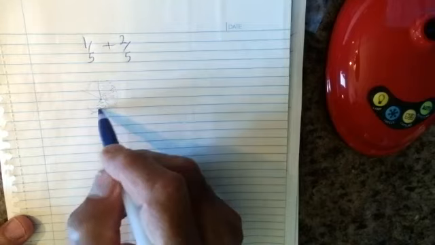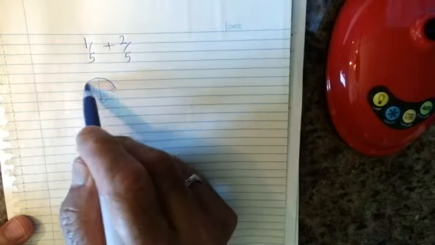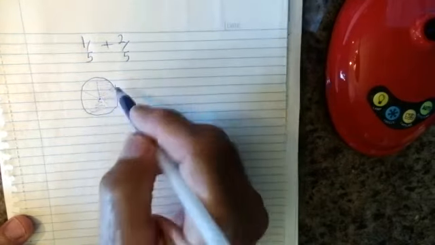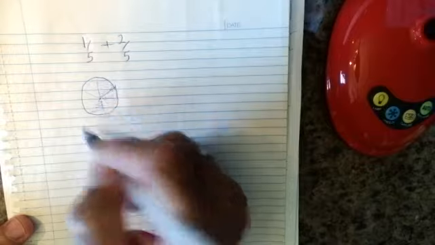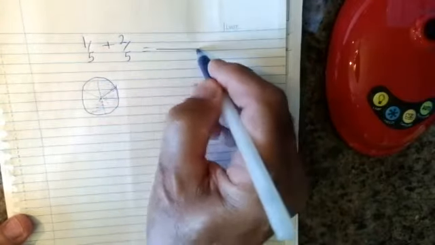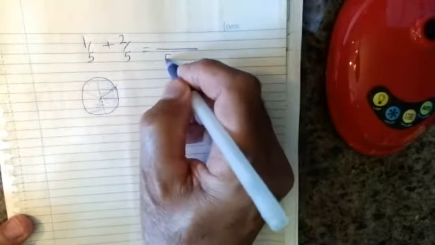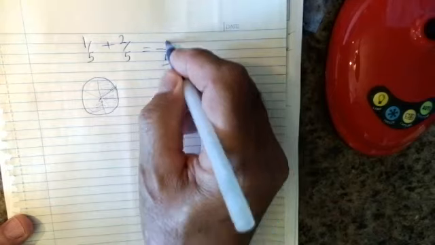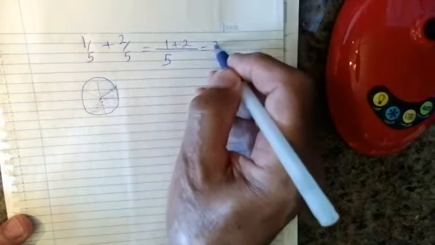So you're taking 3 pieces out of 5. So that means if you have two fractions with the same denominator, you just write one denominator and add the numerator.